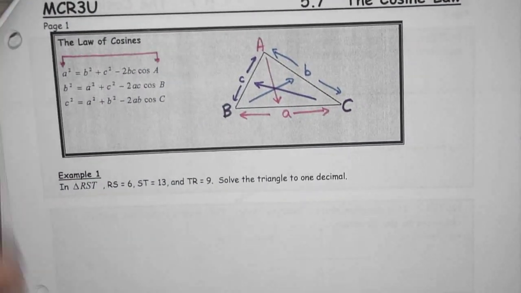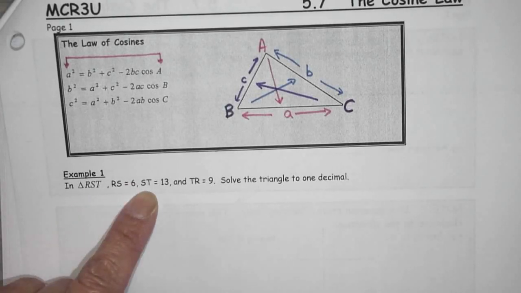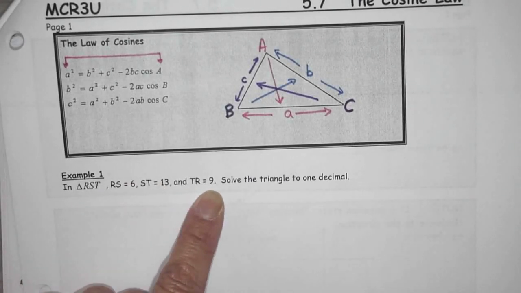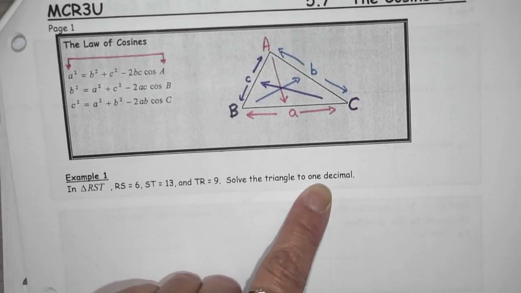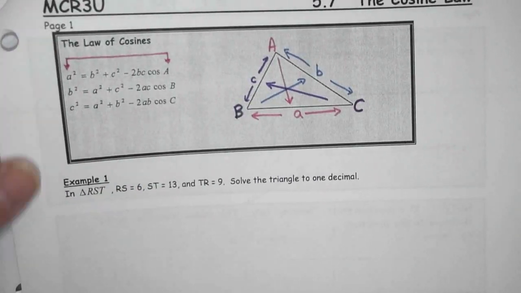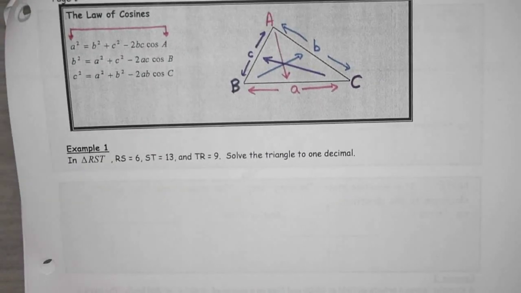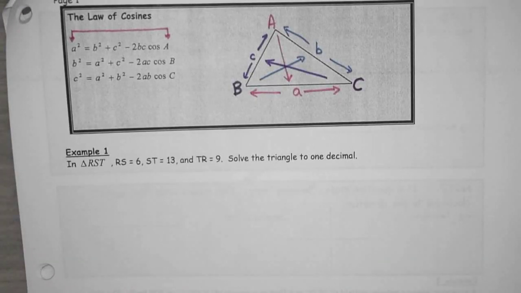All right, then we have the triangle. RS is 6, ST is 13, TR is 9. I didn't give you any angles. We're going to solve the triangle to 1 decimal. I always want you to provide a diagram whenever possible so that I can see what you're thinking. That way, if you've drawn the diagram wrong, I know where I'm following, and I can see that your initial diagram was wrong.